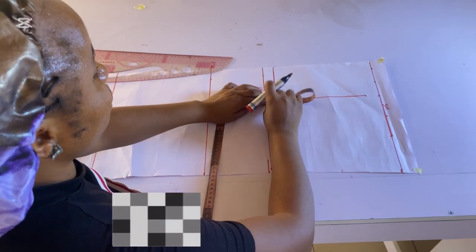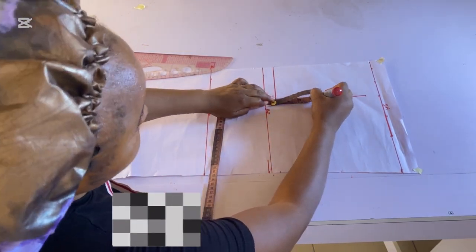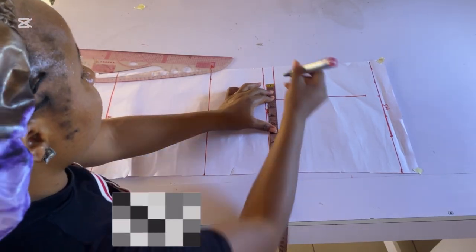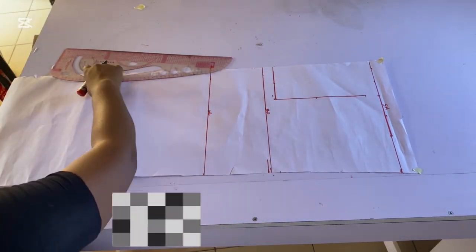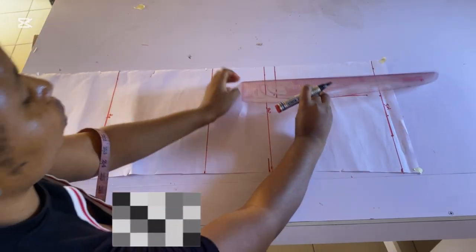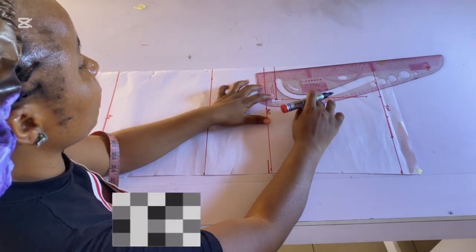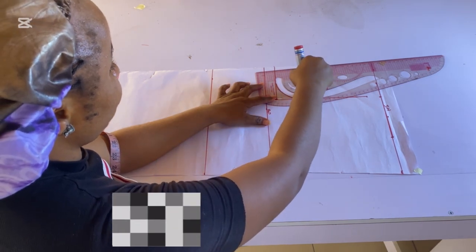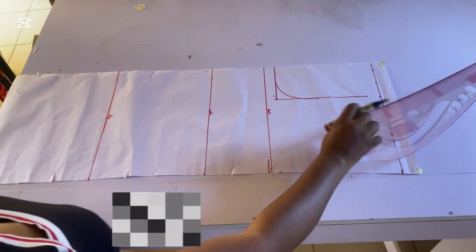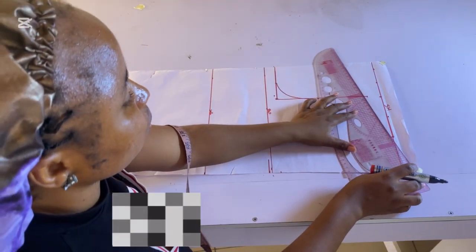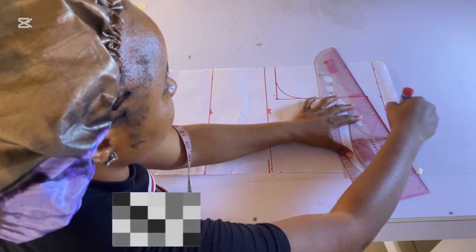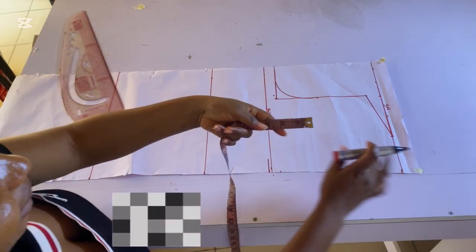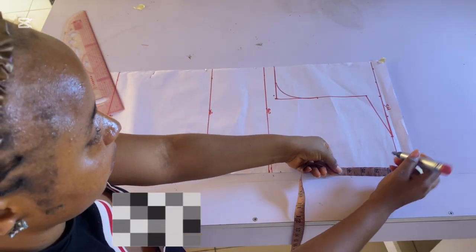So I'll also get the midpoint of my armhole depth, and I'll mark. And I'll divide my bust circumference on my chest line by 4 inches, and I'll mark like this, okay? Using the curvy side of my ruler, I'll connect from my bust circumference to meet the half of my armhole depth, just giving it a C shape. And I'll connect to my shoulder slope to make my neck width. And this is what we have.